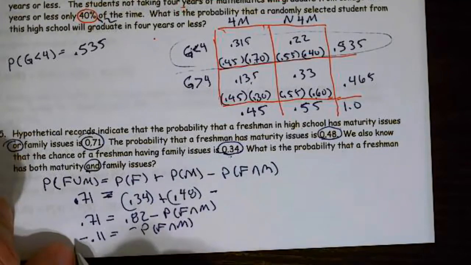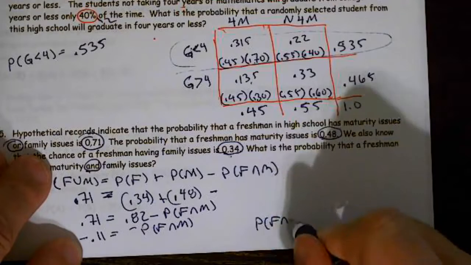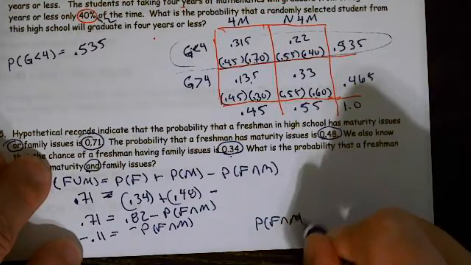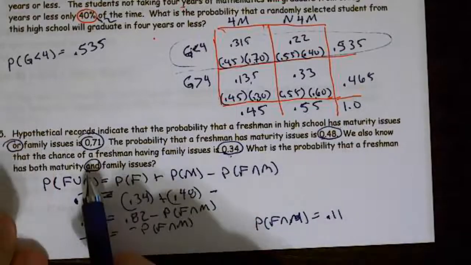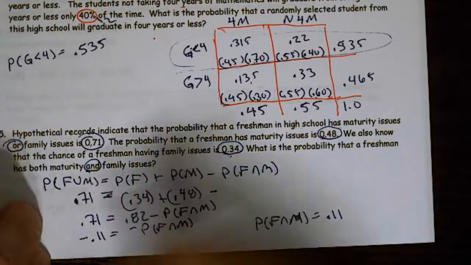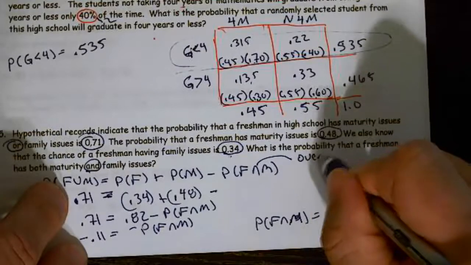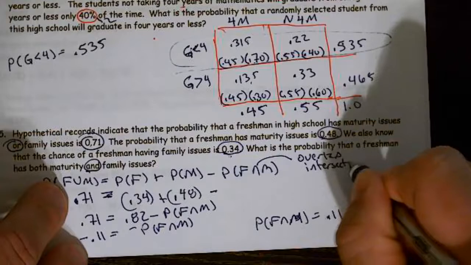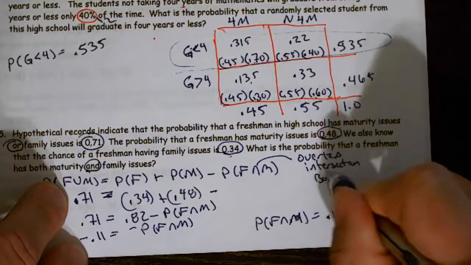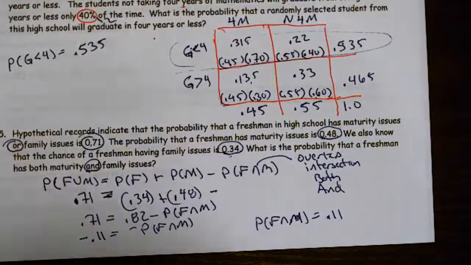Basically, I can multiply both sides by -1, and I get the probability of family and maturity, or both, equal to 0.11. Please know, "and" is another word for both. So this is not only my overlap, this is my intersection, and this represents both, and it represents the word "and." Okay? All right, moving on to the next problem.